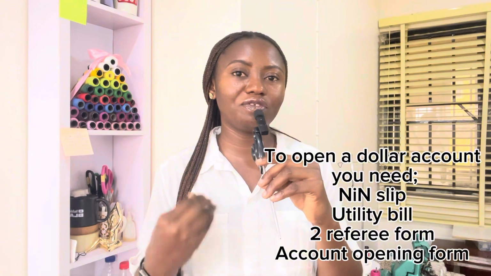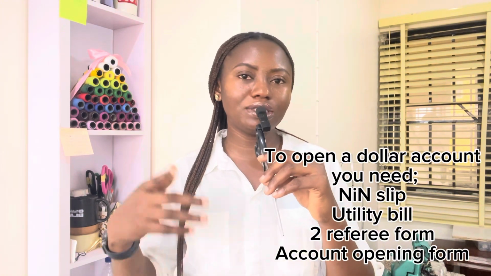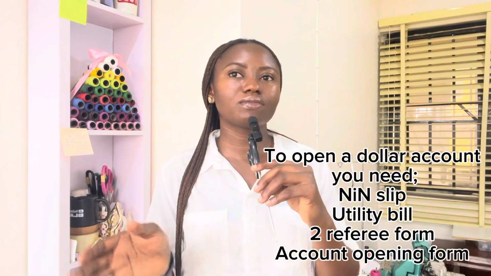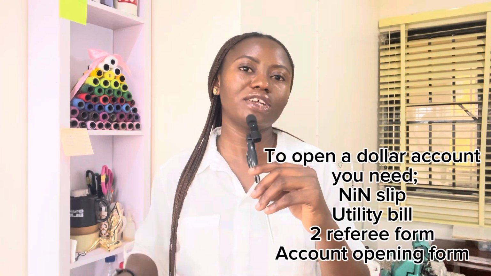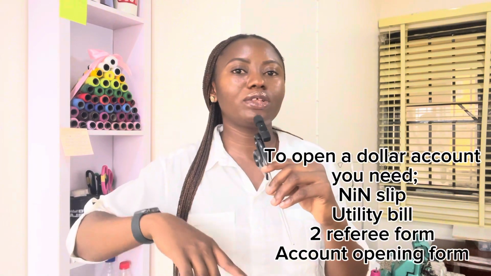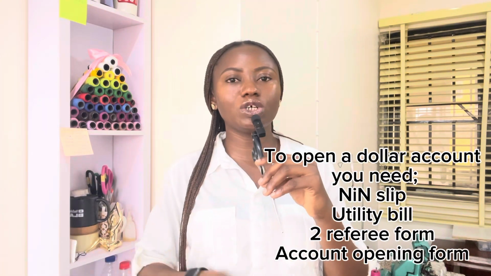Make sure that they have filled everything, so that it's not that you get to the bank and then you realize that something is not right. Then you have to get another form. Then you have to go and look for another reference. Okay, so do you understand that part?